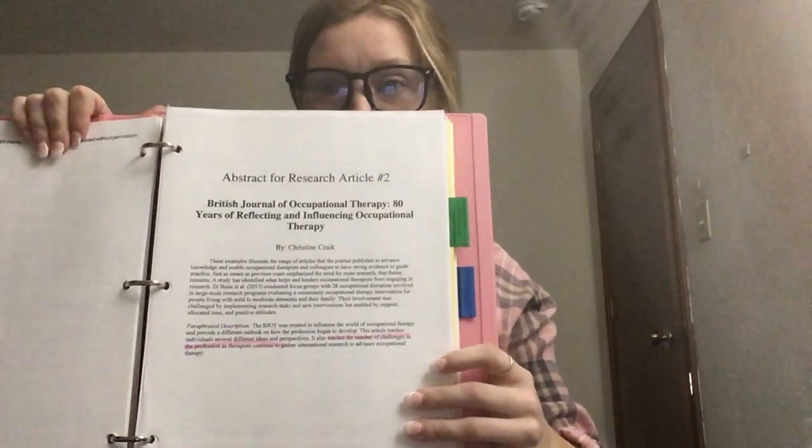Second is a British Journal of Occupational Therapy article. I just wanted to get a different perspective. It's talking about the years of occupational therapy. As we know, it's been around a very long time. So getting that different perspective, talking about how OT can gather this international research and talk about the number of challenges that the profession goes through as a whole, not just over there.